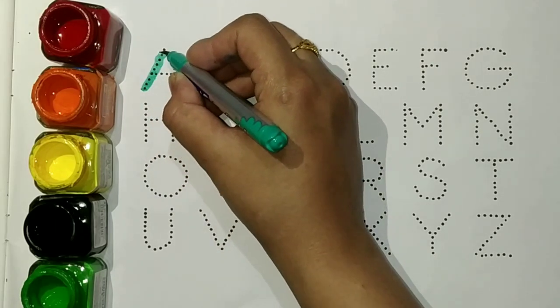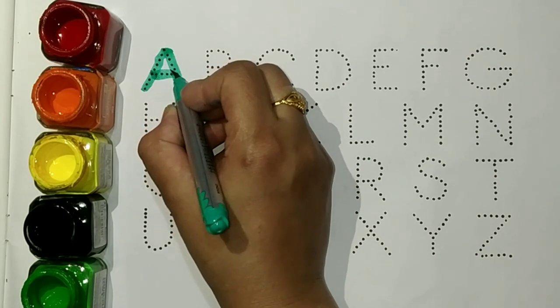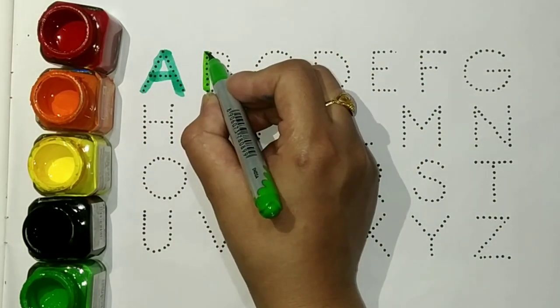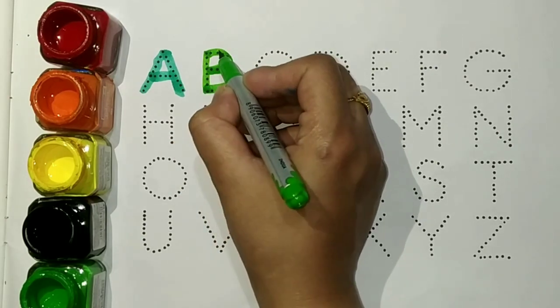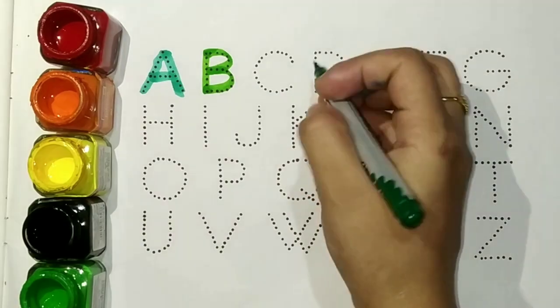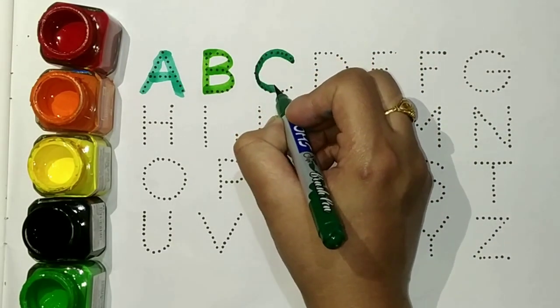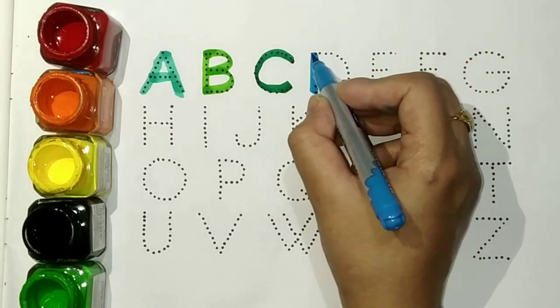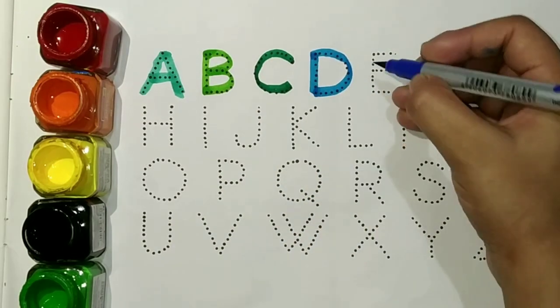Green color. A. A for aeroplane. Green color. B. B for ball. Green color. C. C for camel. Sky blue color. D. D for dog.